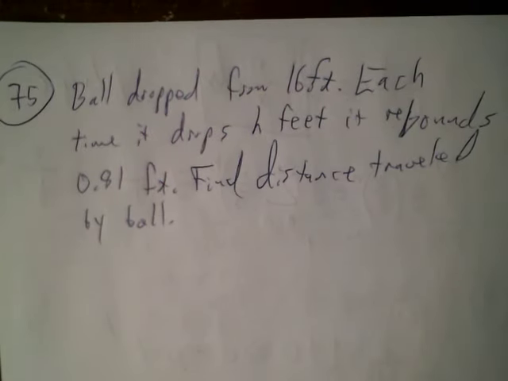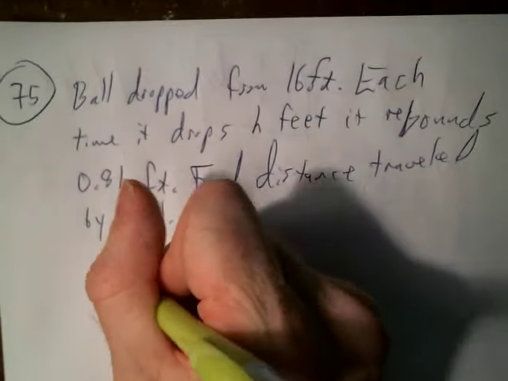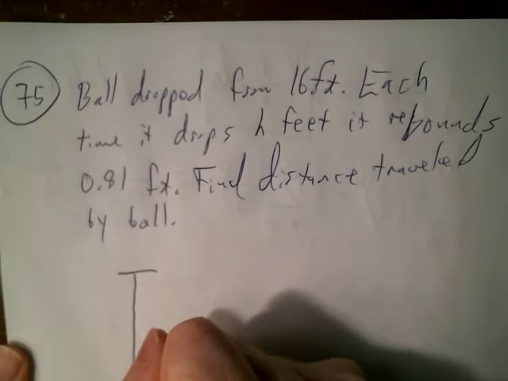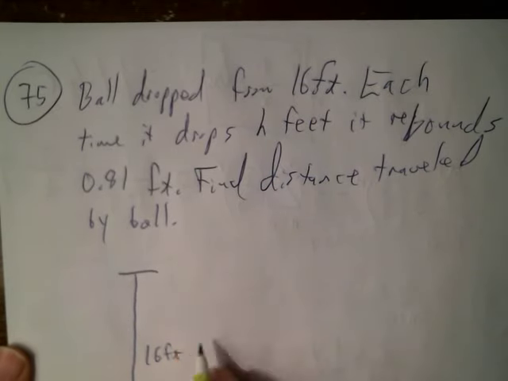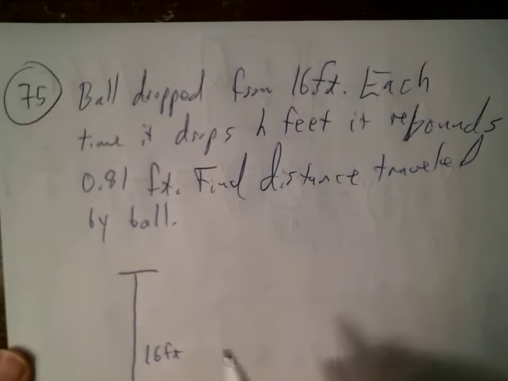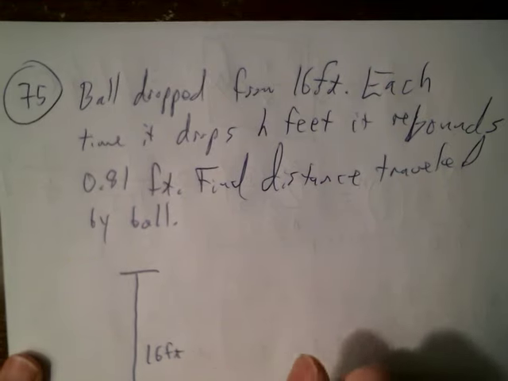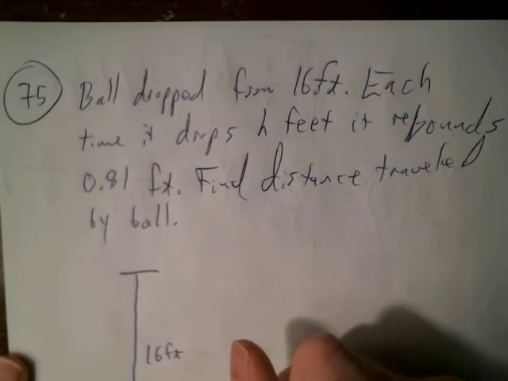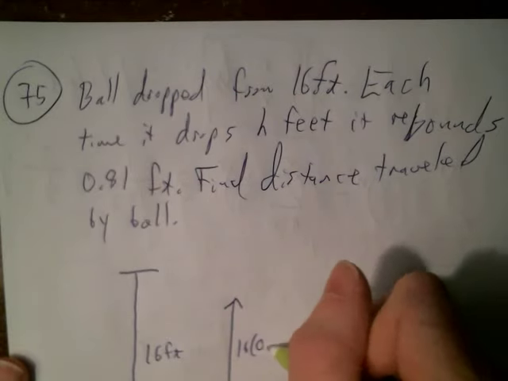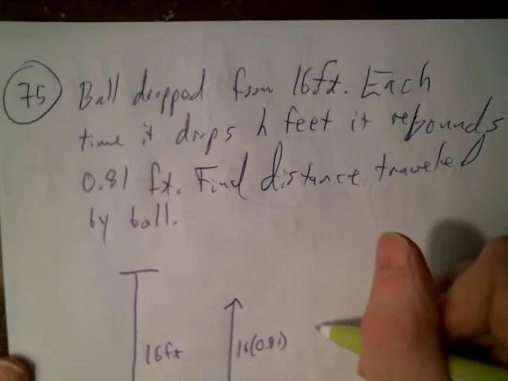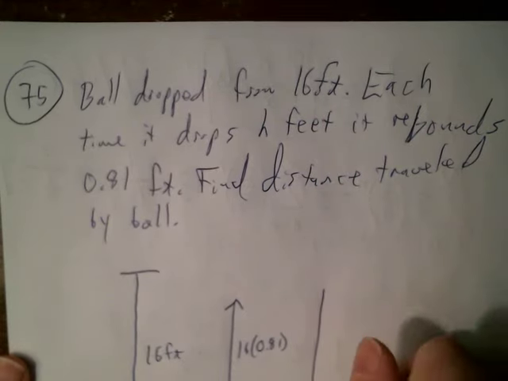So first, draw a picture of what's going on. The ball first drops 16 feet, and then each time it bounces, it rebounds 0.81 of the distance it fell. So it's going to go back up 16 times 0.81, and it's going to fall back down by that same amount.